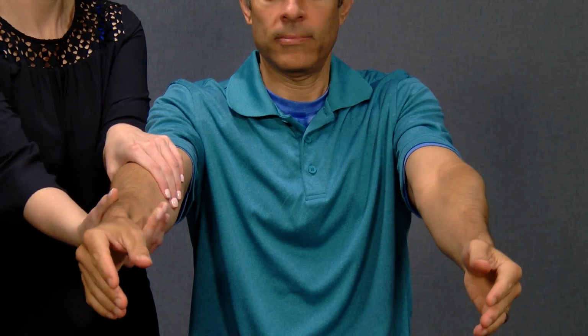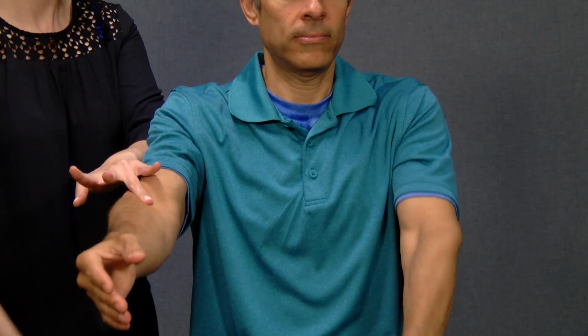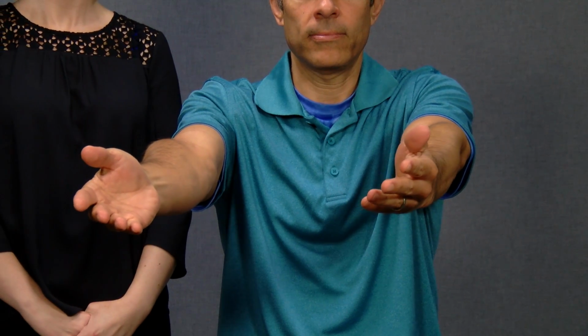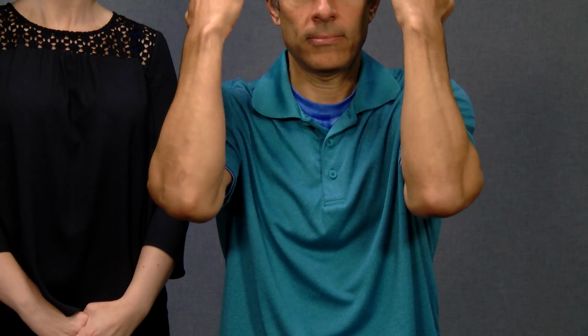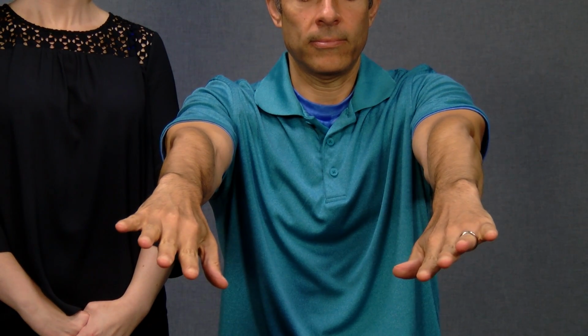And the radial head. You can feel this move when the forearm is rotated. Perform range of motion, either active, passive, or both. Compare bilaterally. Flexion, extension, supination, palm up, pronation, palm down.